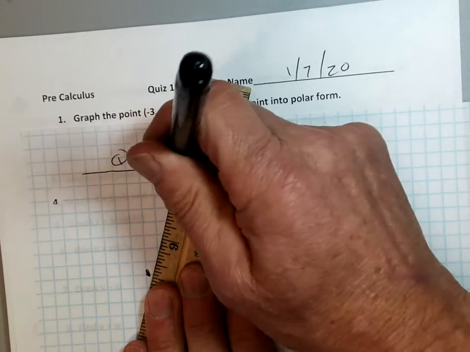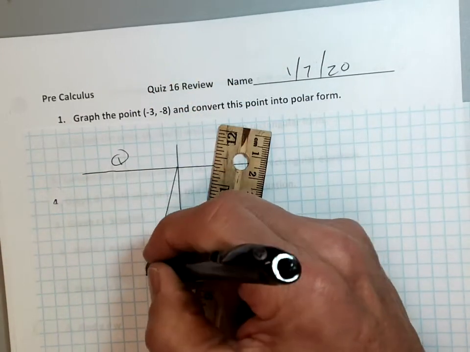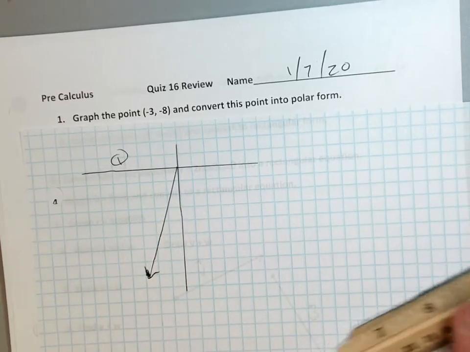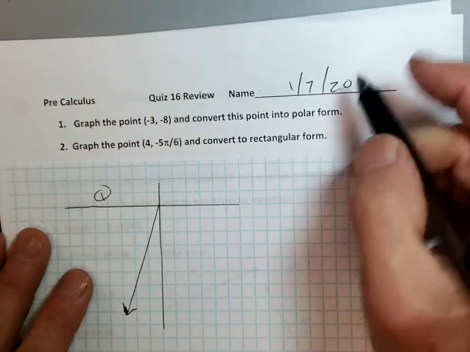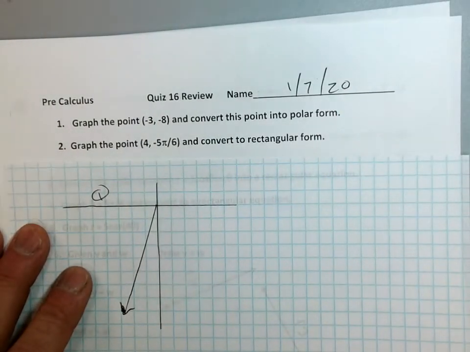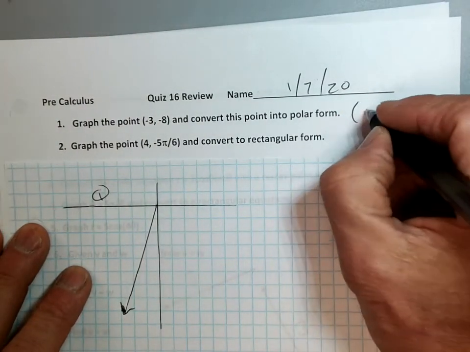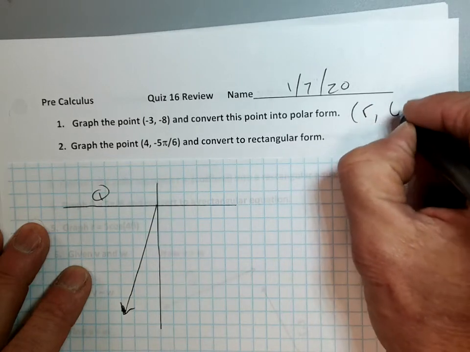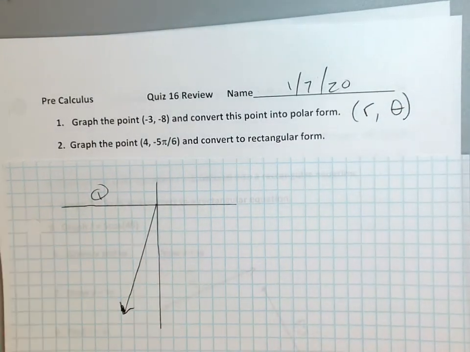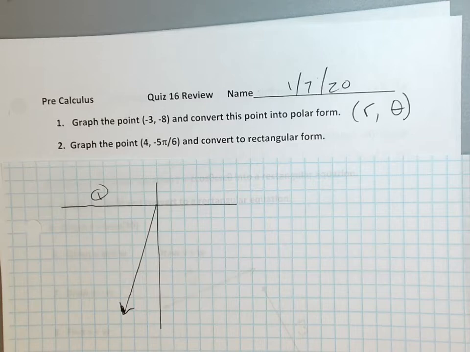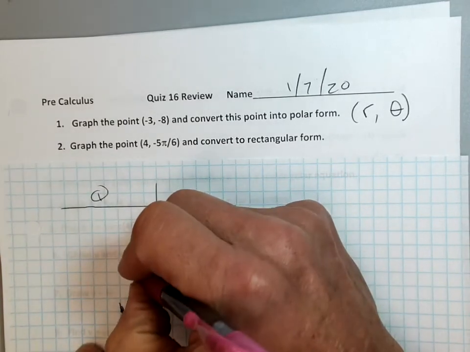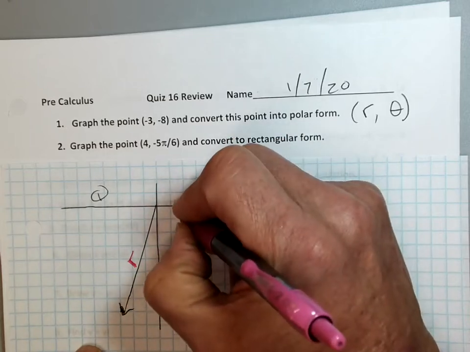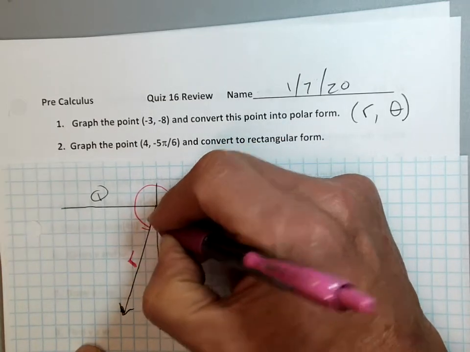So polar points are in the form of r comma theta. Okay, polar points are in the form of r comma theta. We know our radius is the length of the pole, and my angle is from 0 all the way around. Okay.